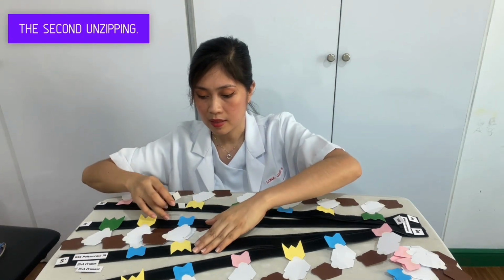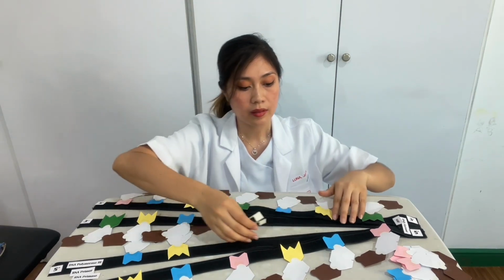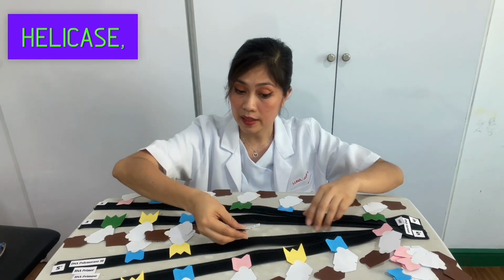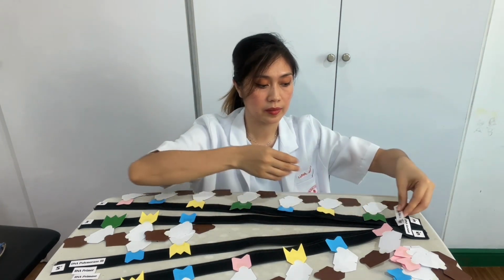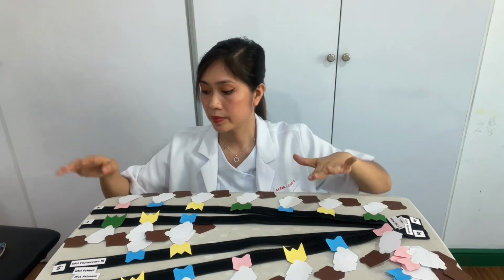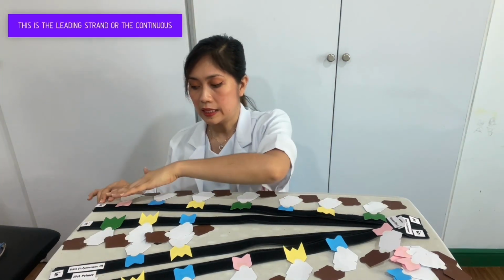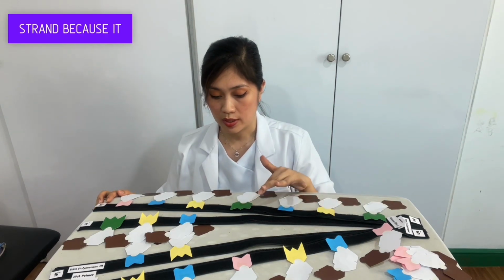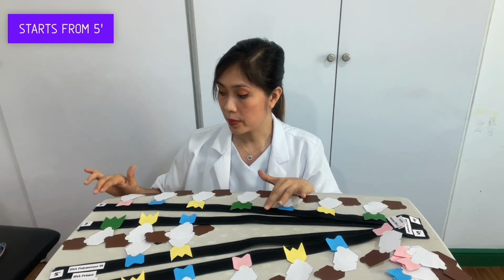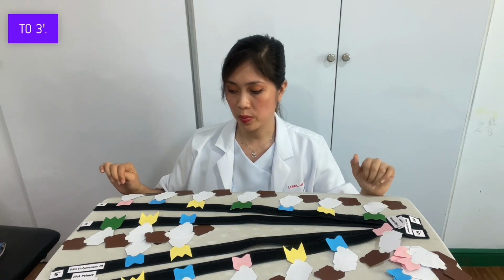The second unzipping is done by the helicase, the DnaB and C. So here. This is the leading strand or the continuous strand because it starts from 5' to 3'.